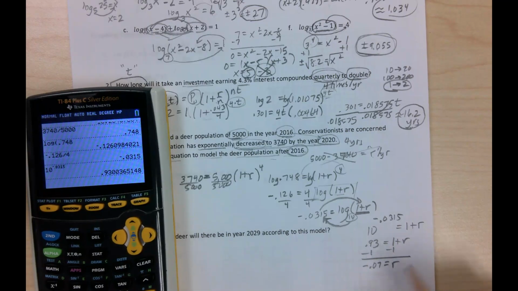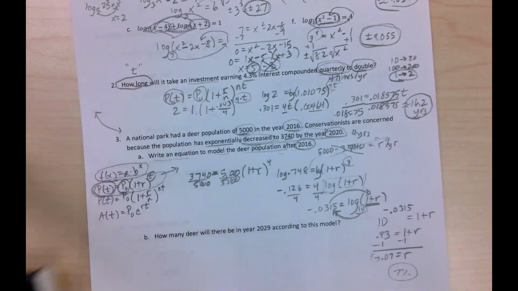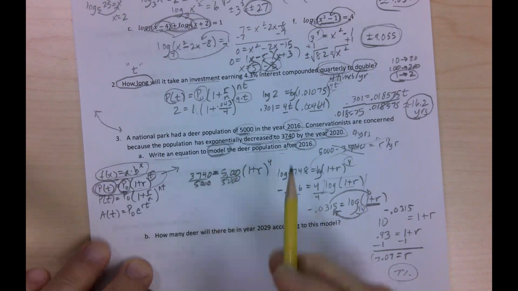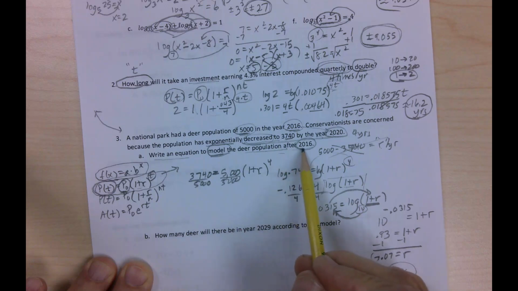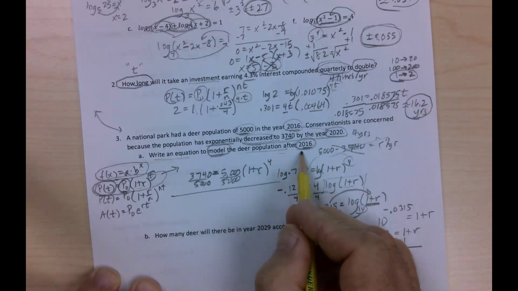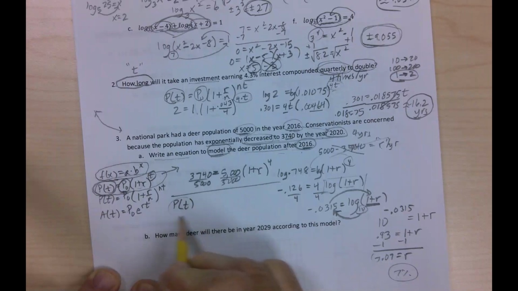So really, it's decreasing at a rate of 7% if you want to wrap your brain around that, but it's saying build a model. So now we know that after 2016, the answer to that would be the amount, the population after time.